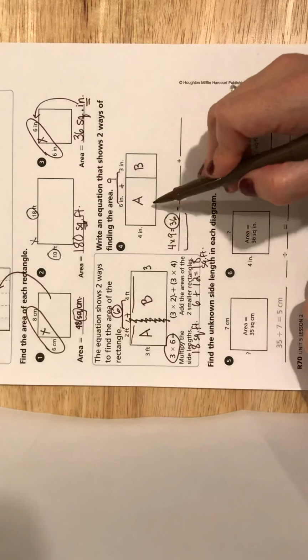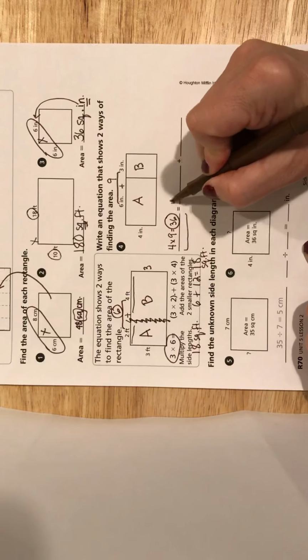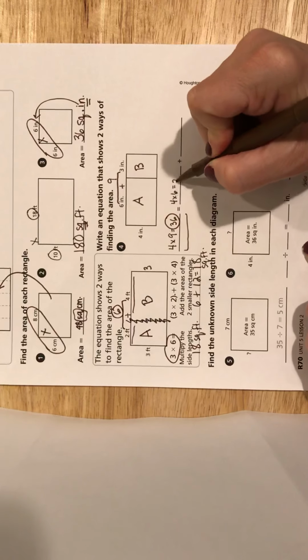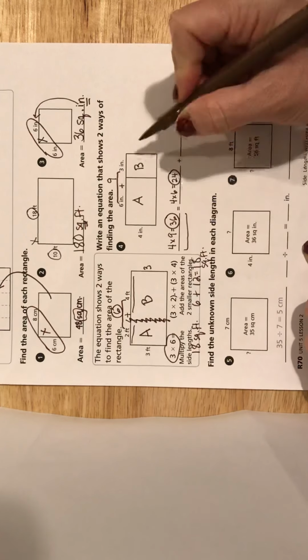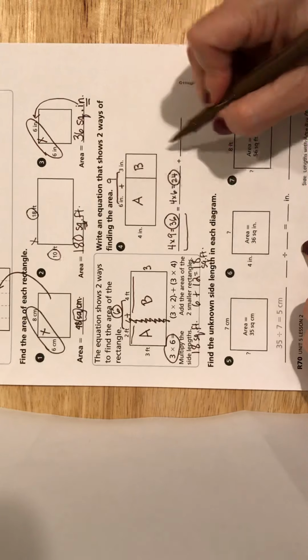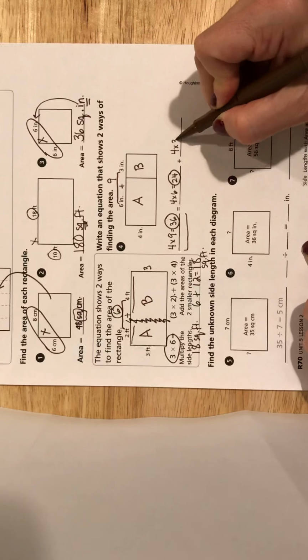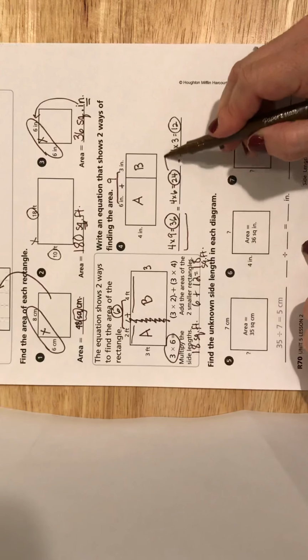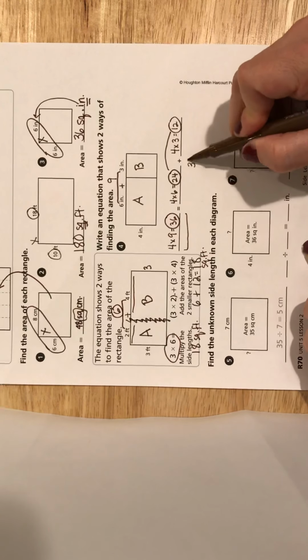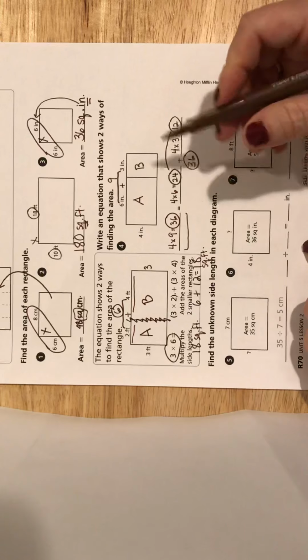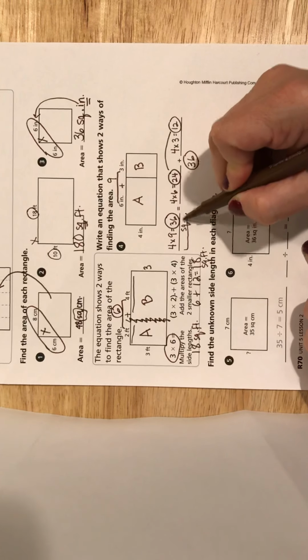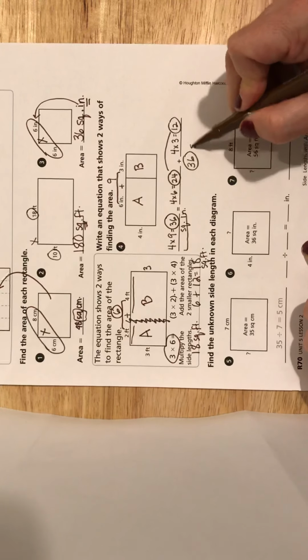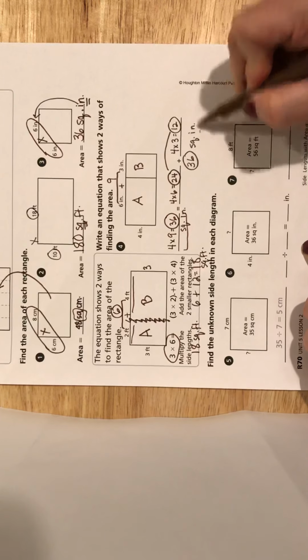And then if I was to do my 2 little rectangles, I would have 4 times 6 equals 24, plus 4 times 3 equals 12. And if I was to add my 24 and 12, I would also get 36. And of course I would put square inches.